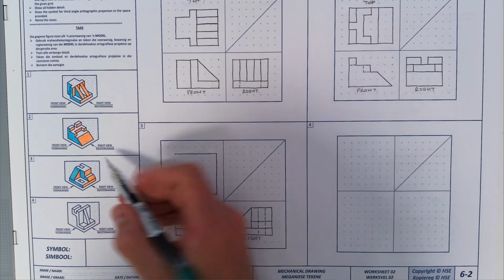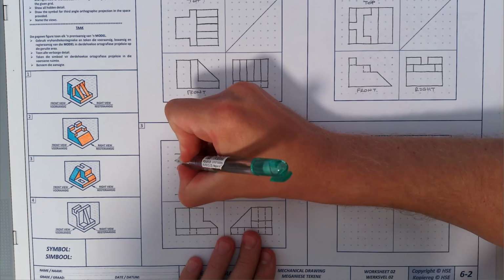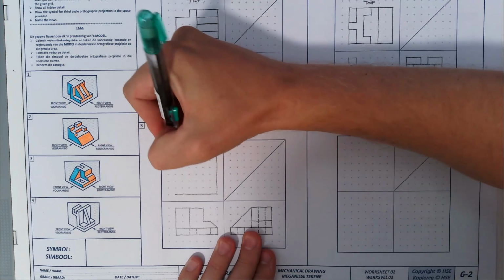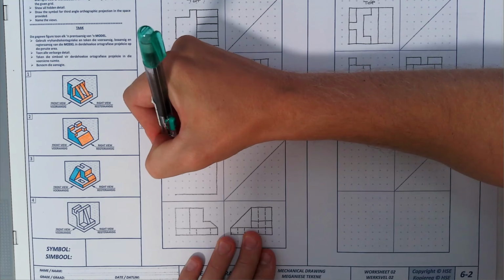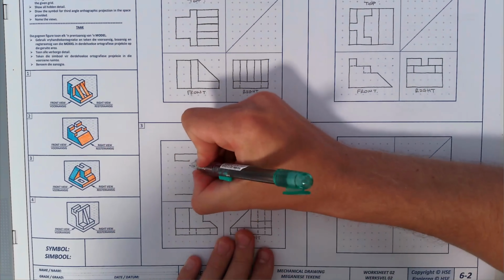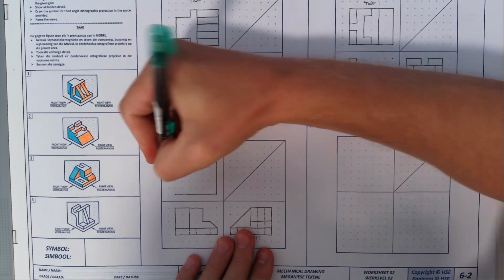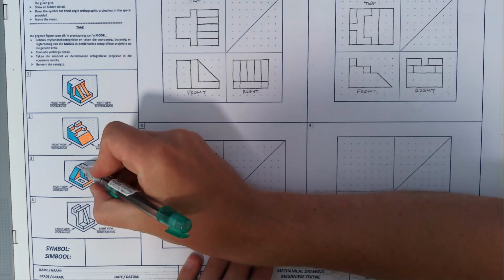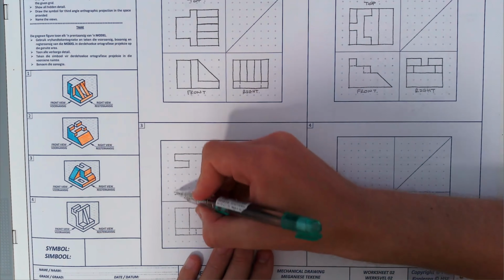Then one down. Then two in. We're not guessing, we are counting the blocks. Then one back. Then back two. Then all the way to this point.